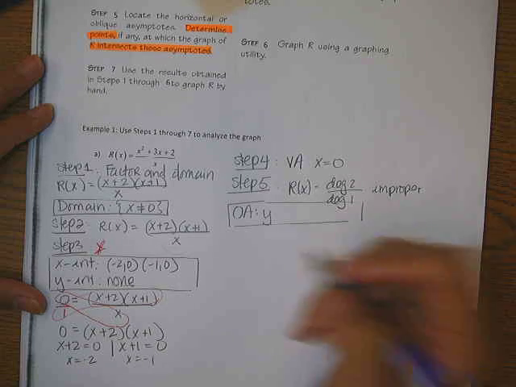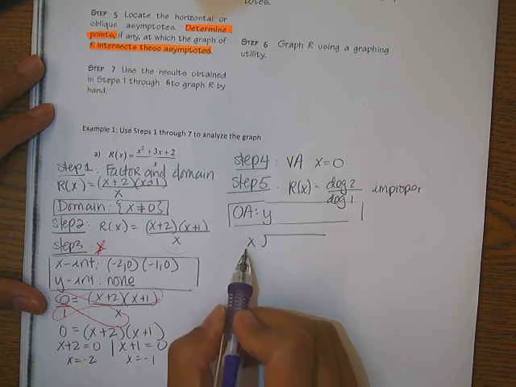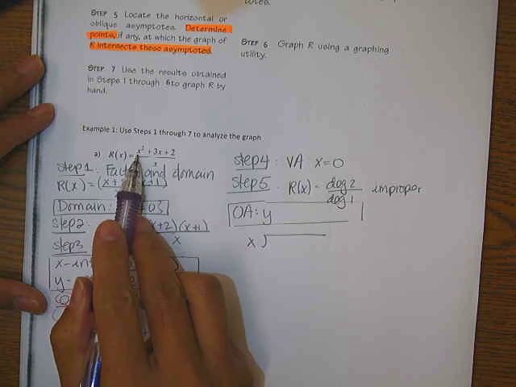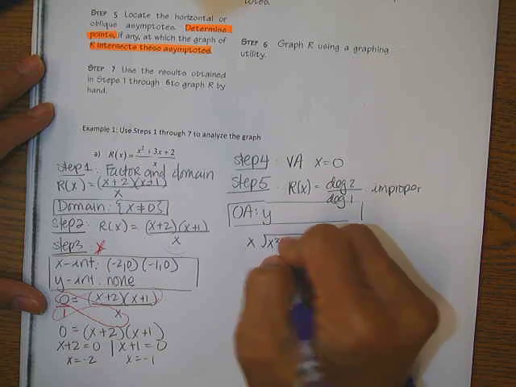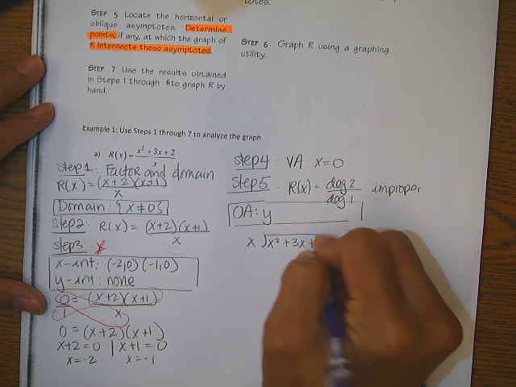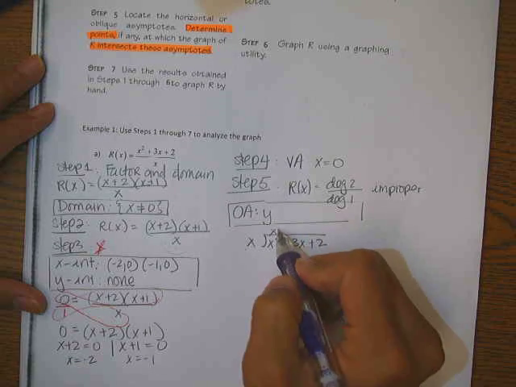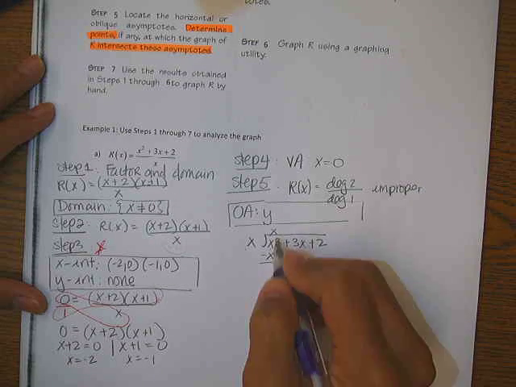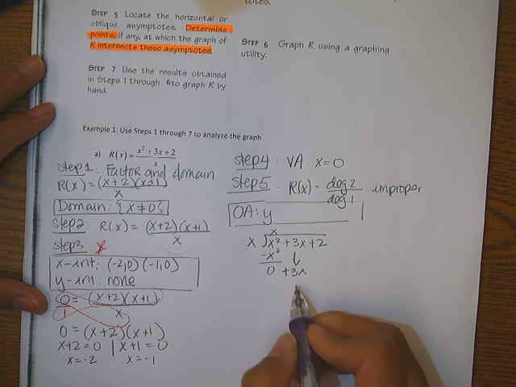Because it is an oblique, we can do long division. Okay, this goes out here. Inside, it's already in descending order, so I don't have to rewrite it. There are no missing terms, so we are going to copy everything else down. So x squared divided by x is x. x times x is a positive x squared, but I need to subtract, so it is now negative x squared. Those two subtract to get a 0. Bring down your next term.